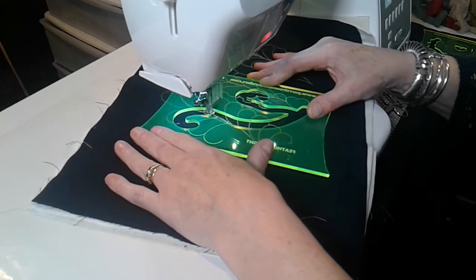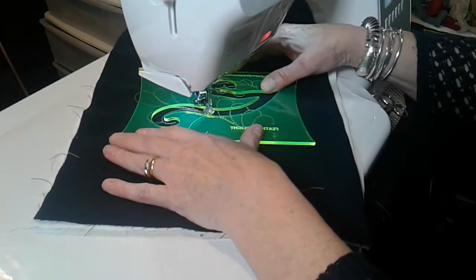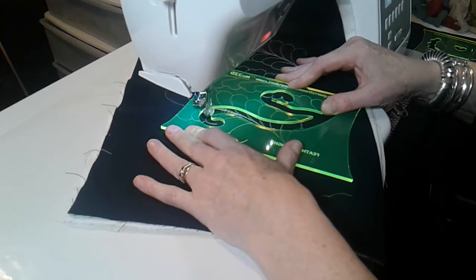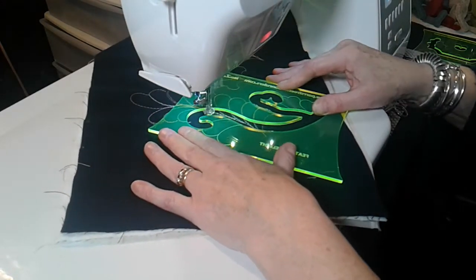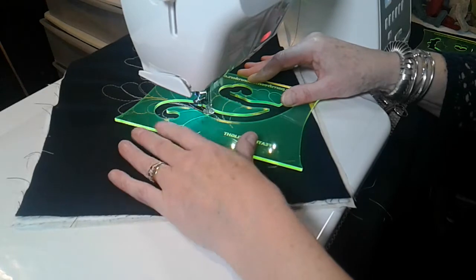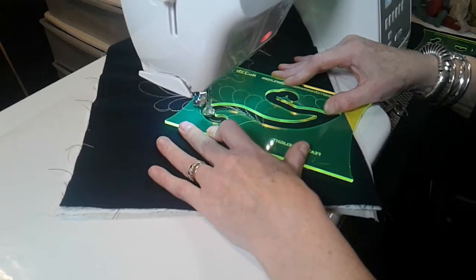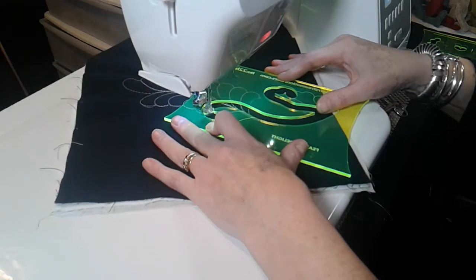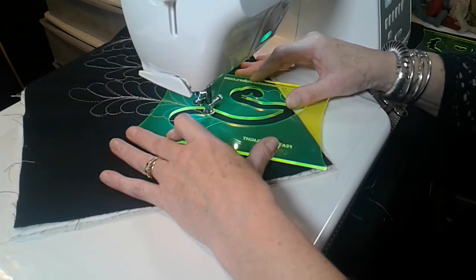Centre of the channel. Read your ruler, see where it's taking you. Bring the curve round and down. Centre of the channel. Bring it down. Centre of the channel. It's so nice to be able to do these consistent curves without turning the fabric, without fighting the fabric, and just bringing them down. Last one there.